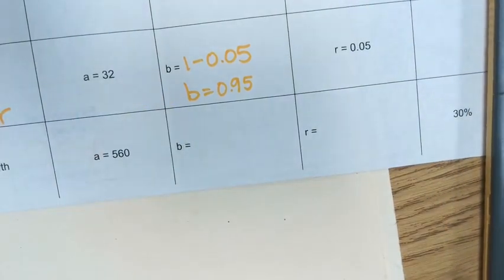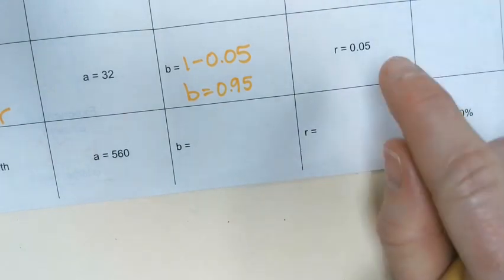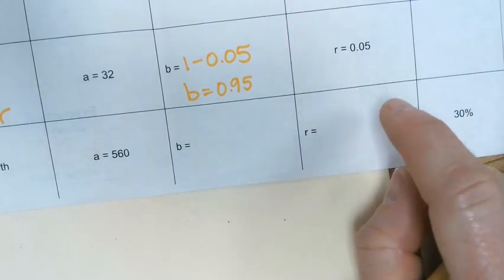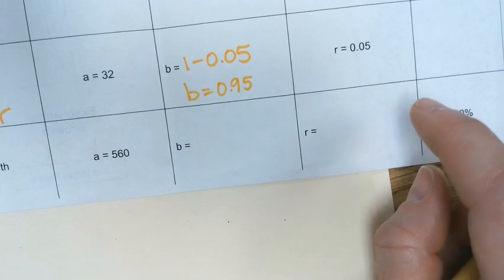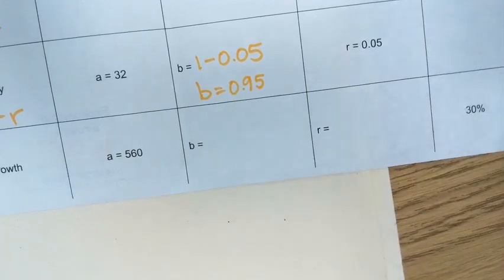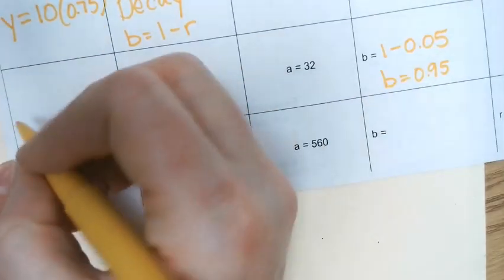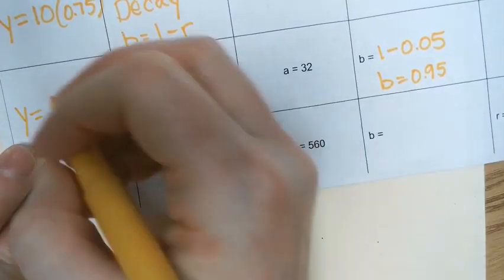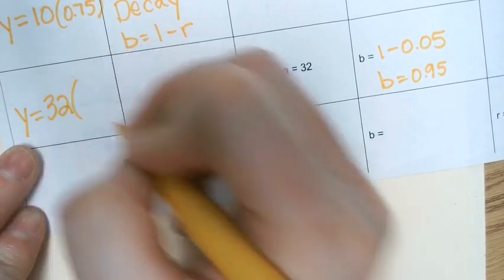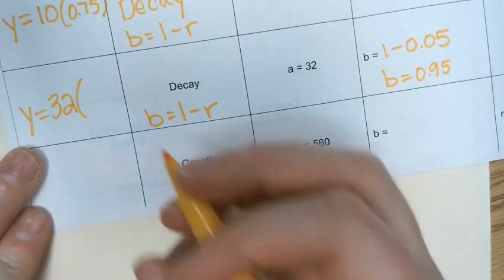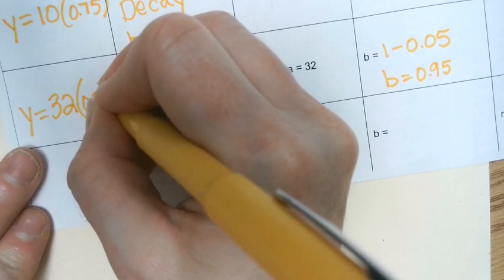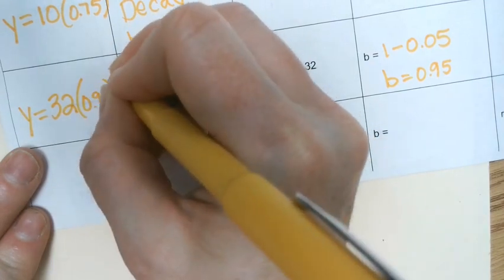Remember how I said always compare it back to 1? Comparing it means you're subtracting it from 1. What's the difference between them? All right, now that we know our B value, we can write our equation. Y equals 32, A, times B, 0.95, raised to the X.